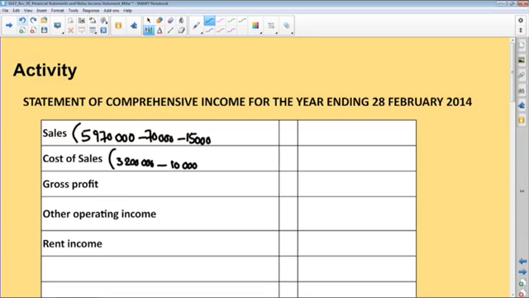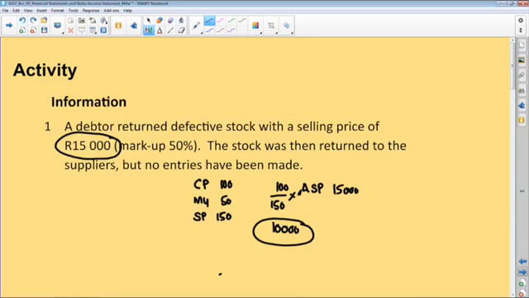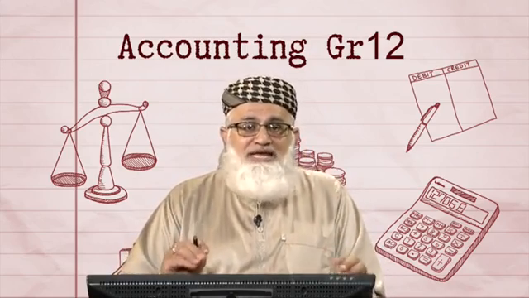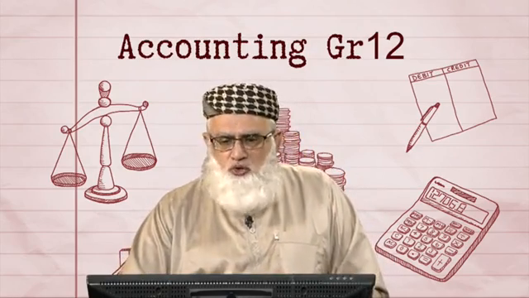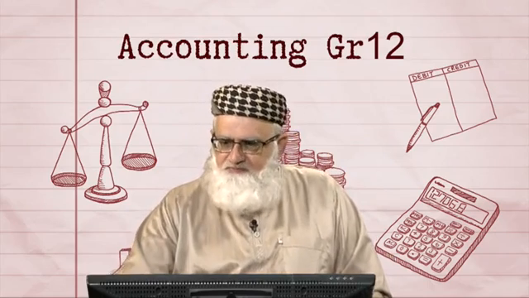So if I look at the transaction now, I ask myself, what have I done? I've made two entries, one for the selling price, one for the cost price. I'm also told the stock was then returned to the suppliers, but no entries have been made. We'll come back to this one. If we get to our trading stock adjustment, we'll get back to this one here. But just keep in mind that we also have to make an entry in our trading stock account, so that we don't forget it. Let's go back to trading stock.